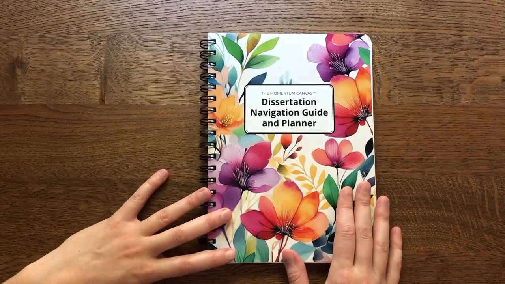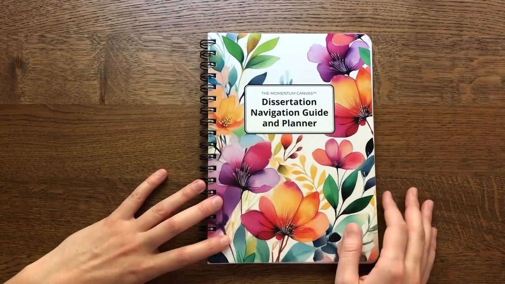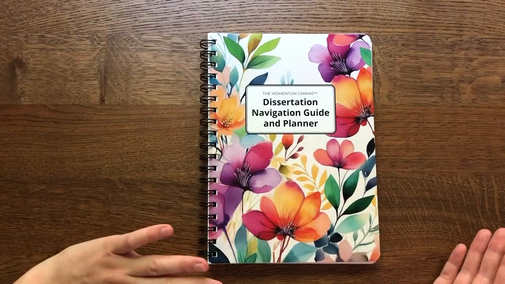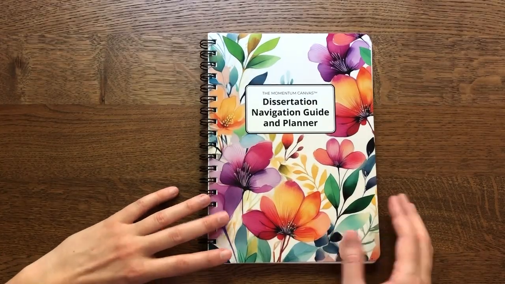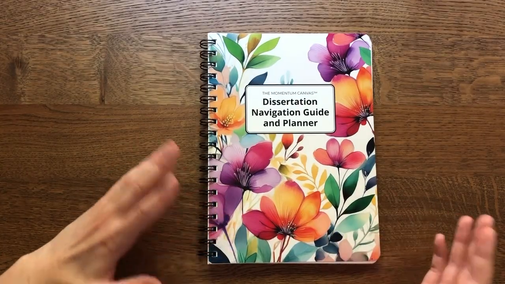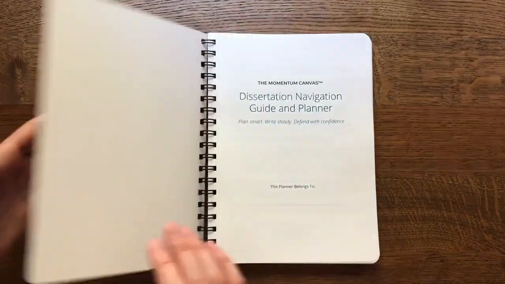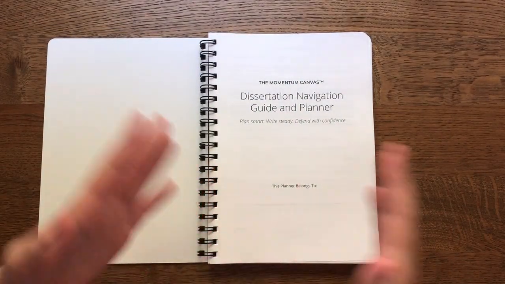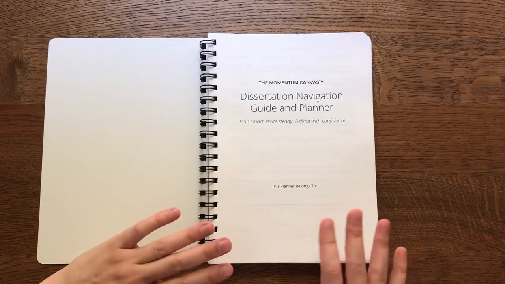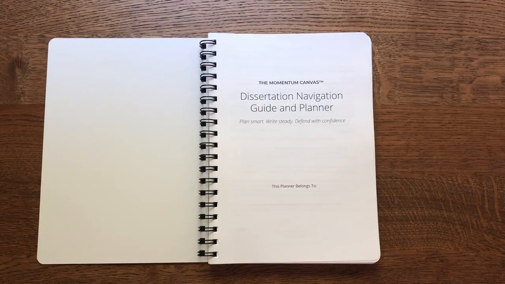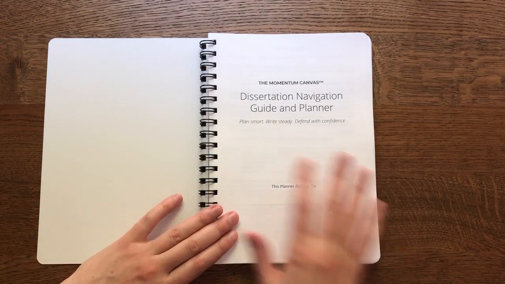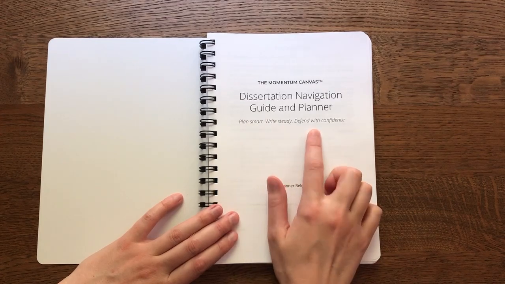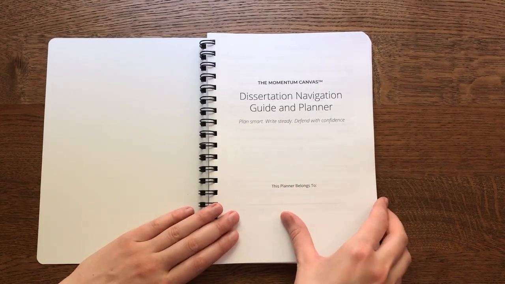So this is one of 4 cover options. This is the floral cover option. There are others available on our website, depending on what you like. This planner does open with a clean start. You'll notice this clean, calming design that's intentional to help make your planner feel like a supportive workspace, not another source of stress. And this planner opens with the invitation to plan smart, write steady, and defend with confidence.